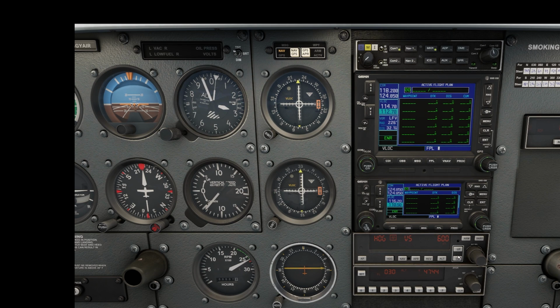Okay, and now we can switch to the Martha's Vineyard VOR, which is 114.5.